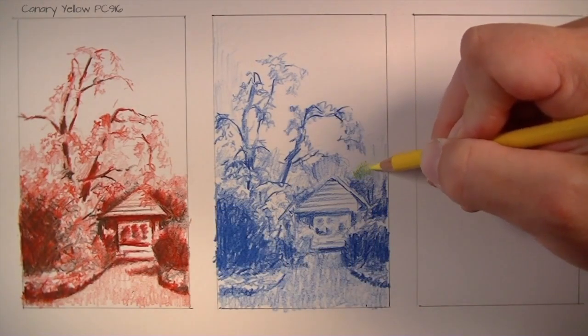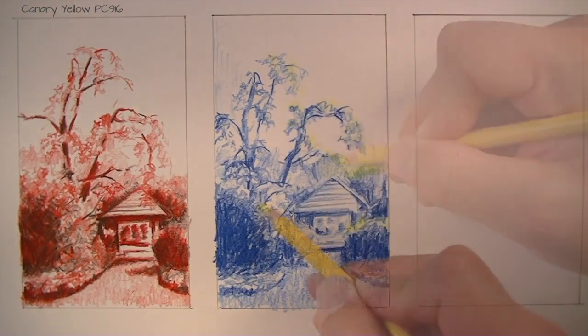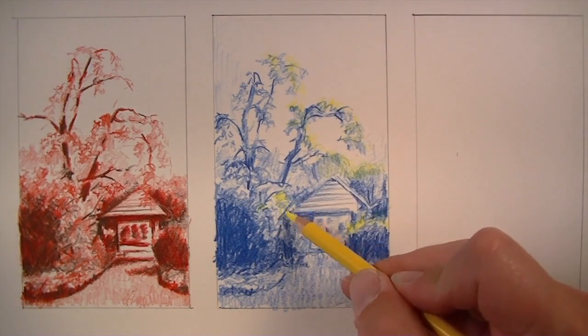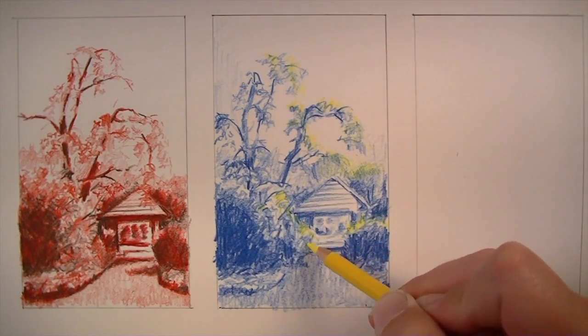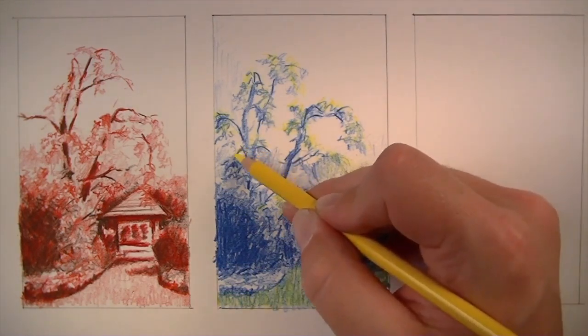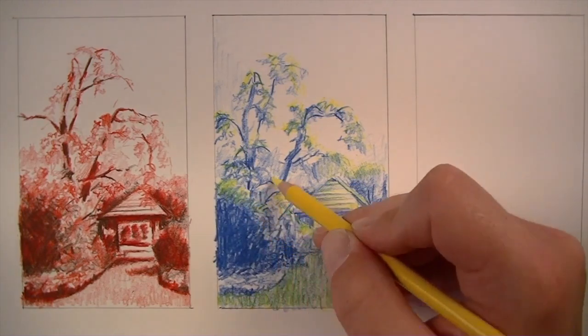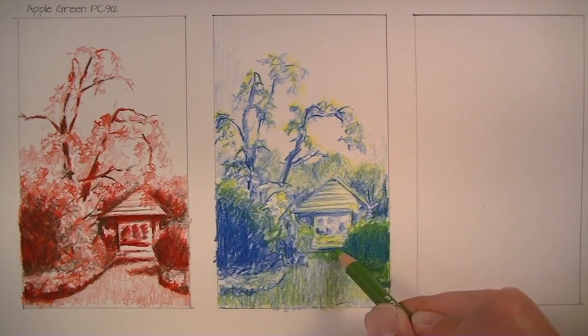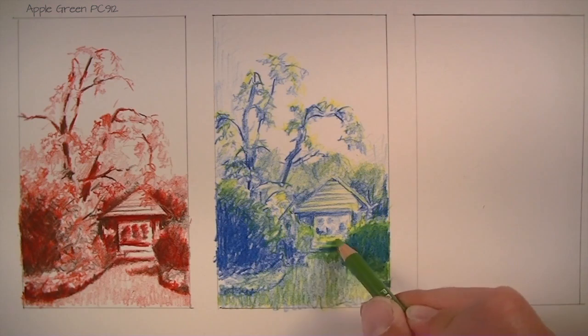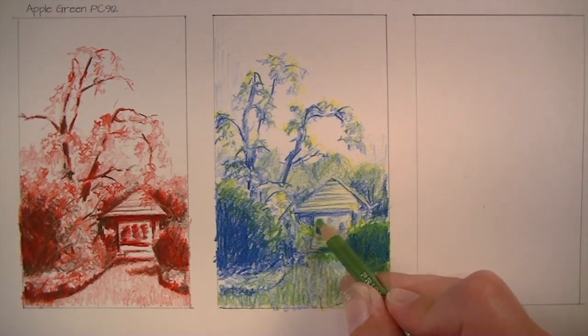Now we'll use canary yellow and begin adding areas of yellow. Since yellow is a warmer and lighter valued color, we're going to add the yellow in areas where there's highlights and lighter values. As the yellow is added, some areas will naturally burnish, creating areas of green.